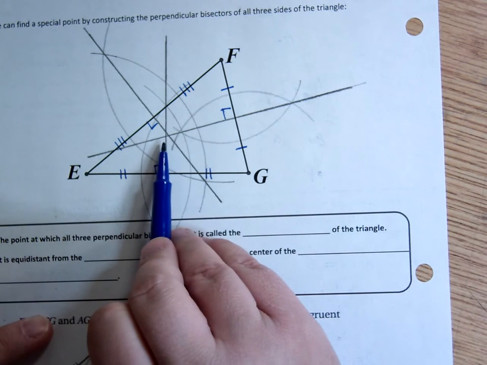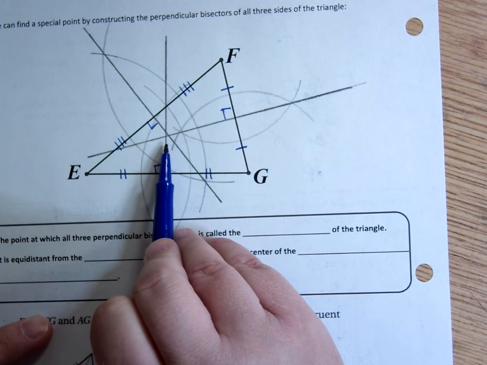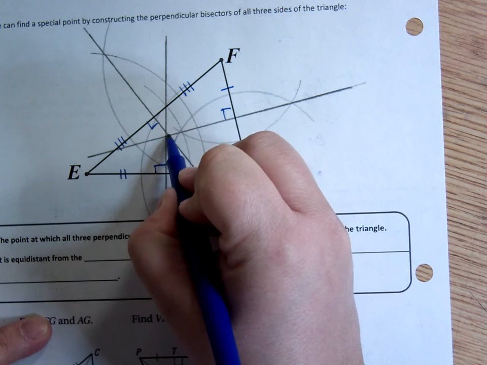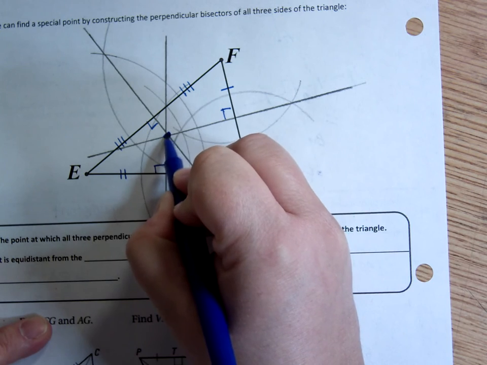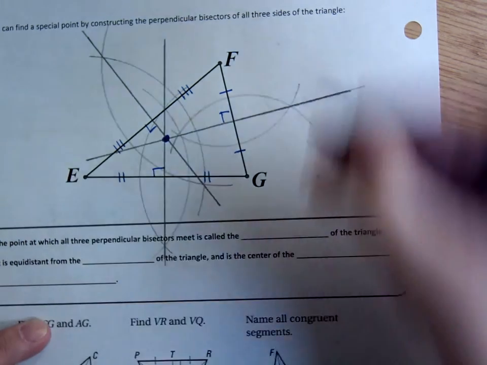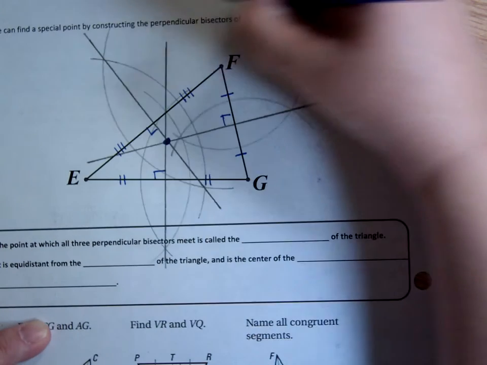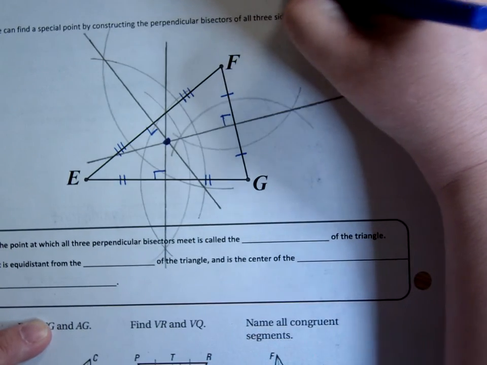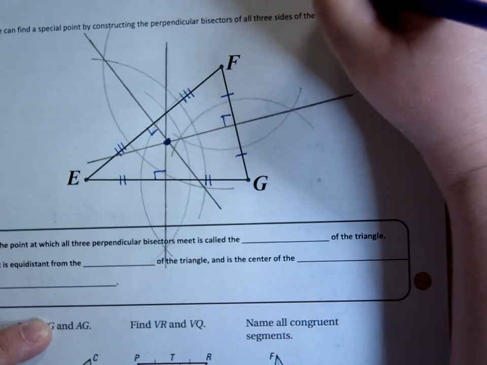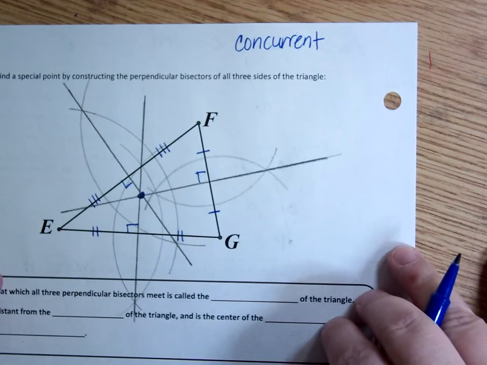Now mine's a little bit off. There's some human error here, but the big idea here is that these 3 lines come together in a single point, meaning they are concurrent. So this is a point of concurrency. Remember, concurrent means coming together in a single point. When you have 3 or more lines that can meet in one point.